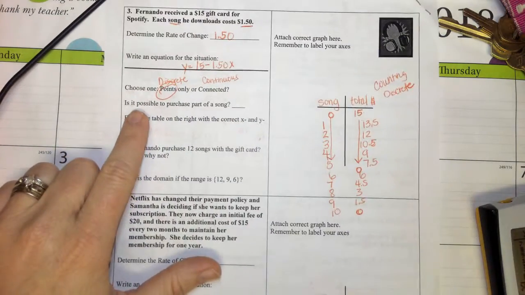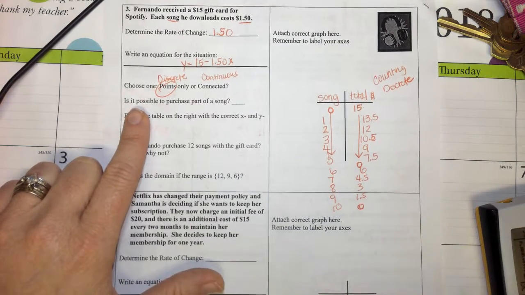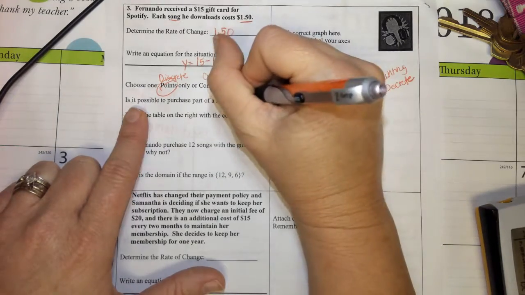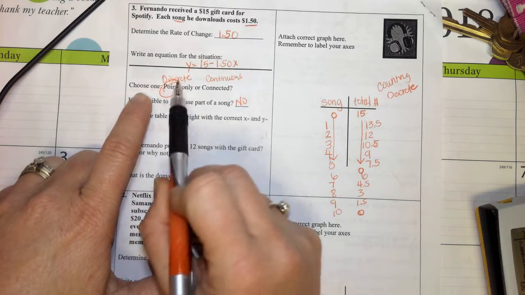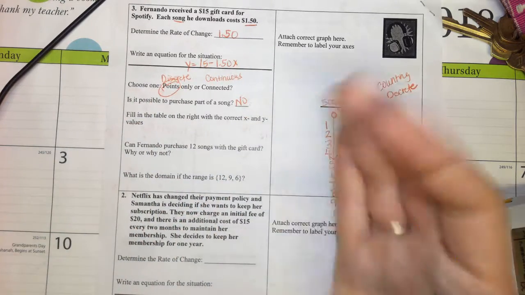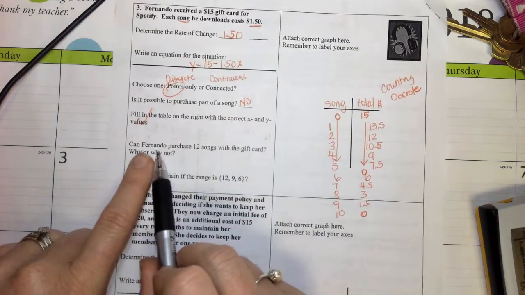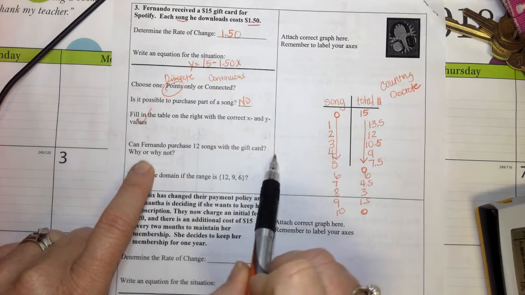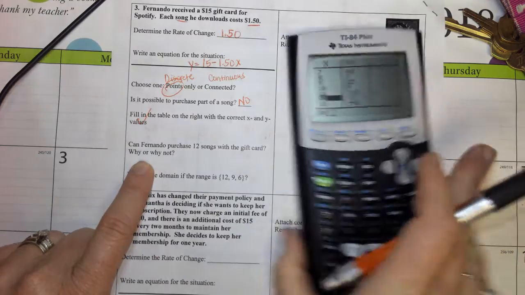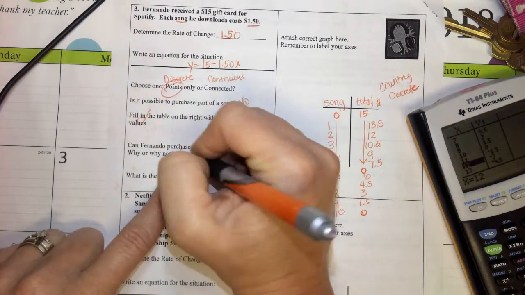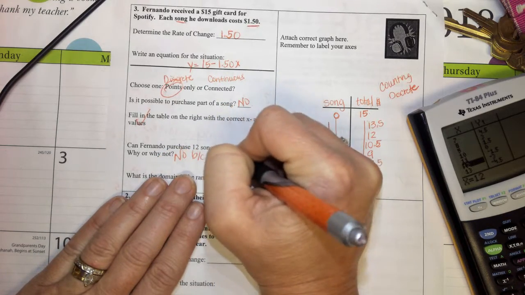Okay, so this is asking, is it possible to purchase part of a song? Can I purchase like half a song on Spotify? No way. So this is just reiterating that it's discrete because it's points only. It's distinct points. It's not anything that I can break up into fractions. So we filled out our table. So it wants to know, can Fernando purchase 12 songs with a gift card? Well, when we look at our table at 12, we have negative $3 here. So we would have to say no because he doesn't have enough money.